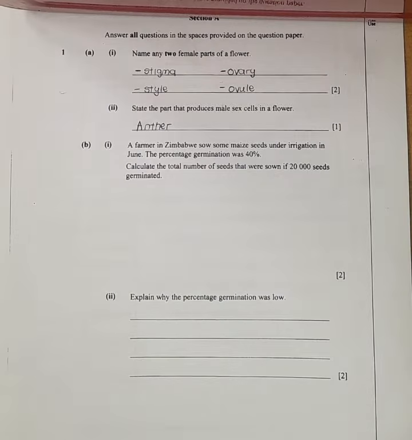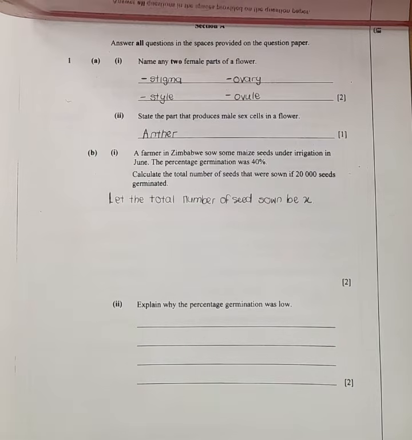Let us now move on to B, part 1. It is saying, a farmer in Zimbabwe sowed some maize seeds under irrigation in June. The percentage germination was 40%. Calculate the total number of seeds that were sown if 20,000 seeds germinated. So here we are going to let the total number of seeds sown be X. So we are saying 40% of X is equal to 20,000.